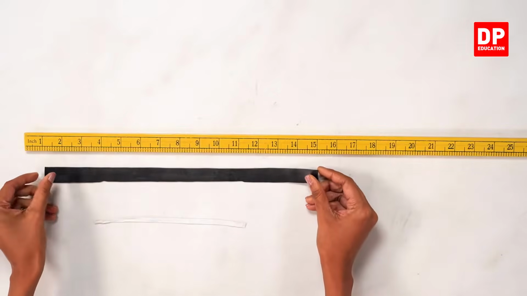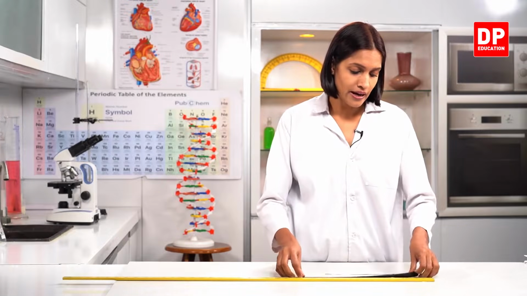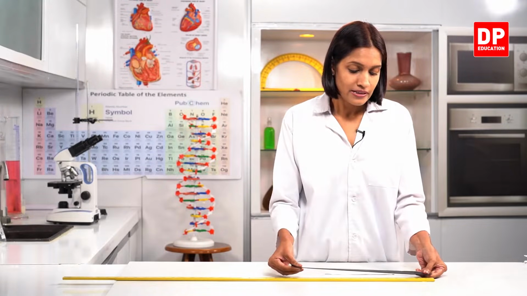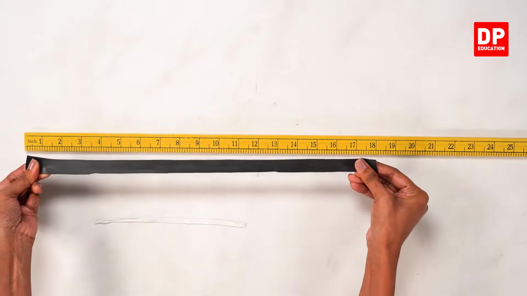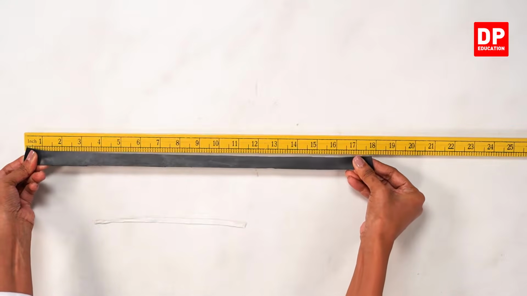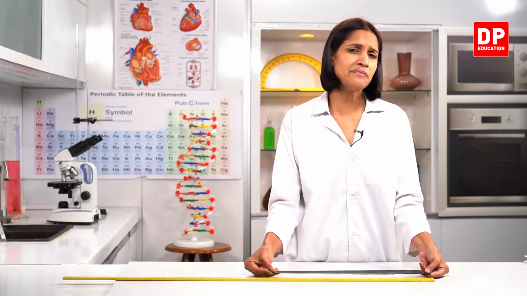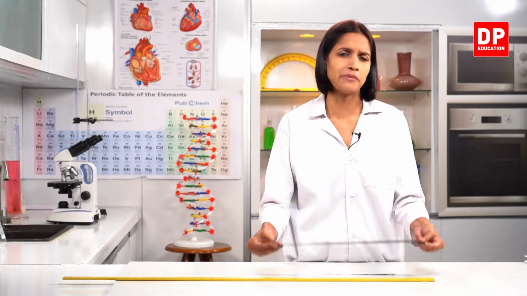Right. If I want to stretch it more, what do I have to apply? If I want to stretch it more, I have to apply more energy. Right? It's very difficult to stretch it more and more. Now it's about 18, you all can see, but it's very difficult to stretch it that much.